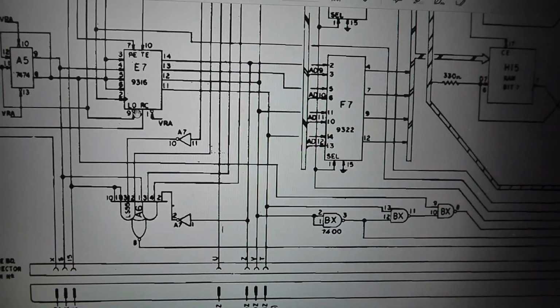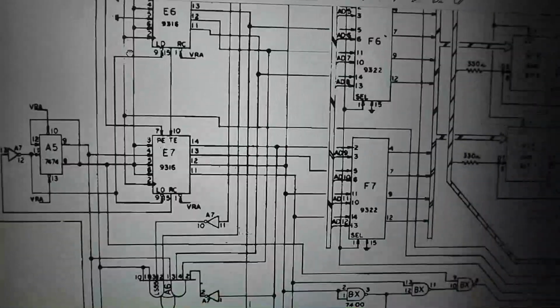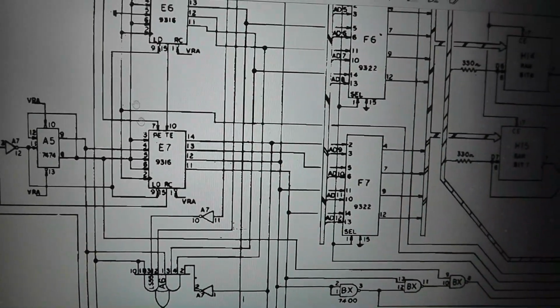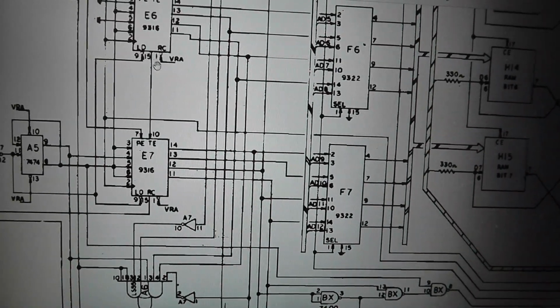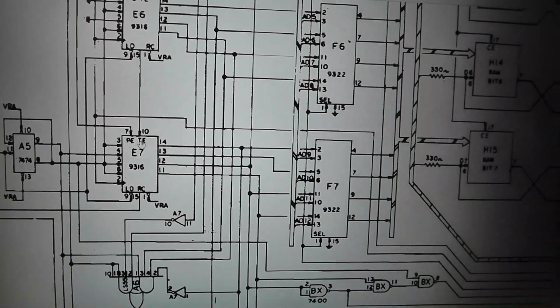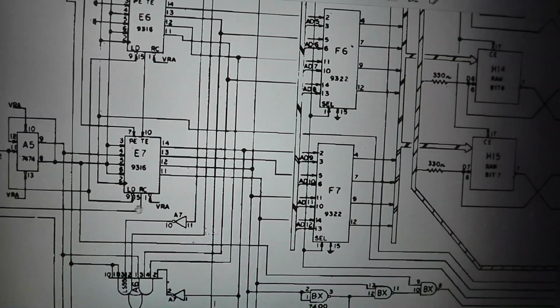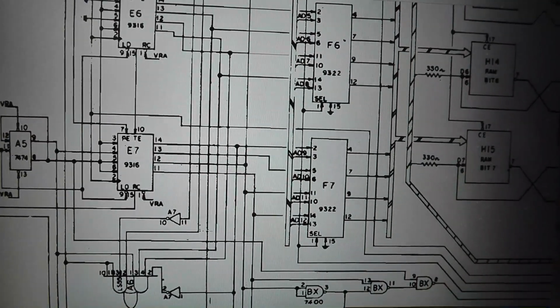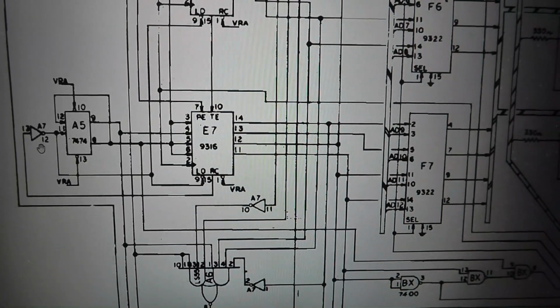But the other issue is the load. It's like it's a loop here, right? It's like a self-fulfilling prophecy kind of thing. I don't know. But E6, you know, the ripple carryout goes to E7 on pin 10, and then based off of its inputs, it has its ripple carryout, but its ripple carryout actually feeds this inverter over here.